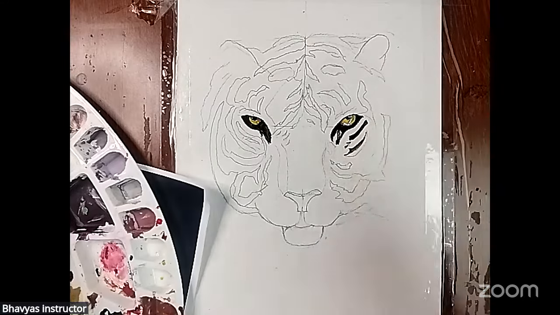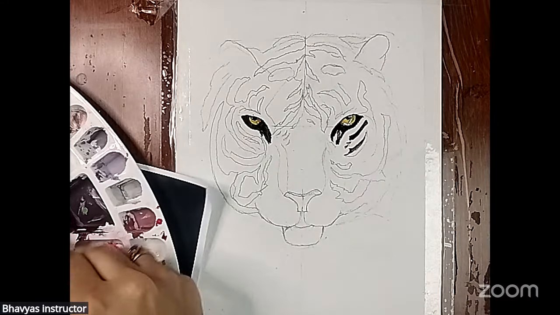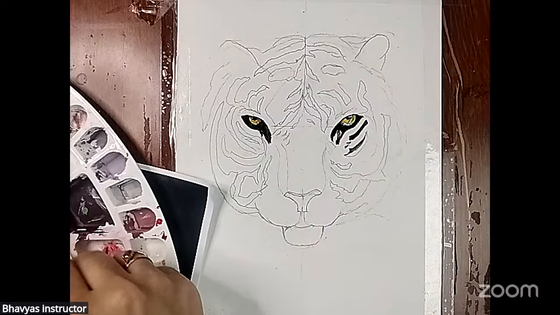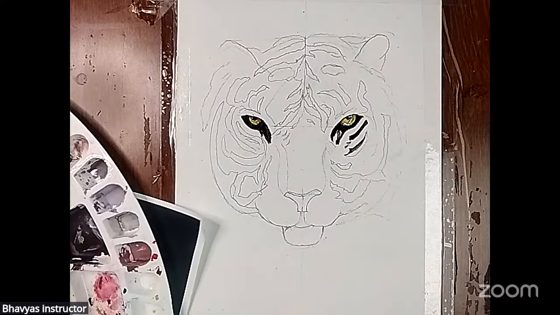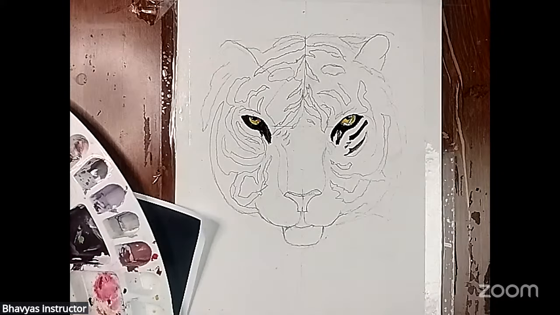You can use a flat brush too if you want. So take Persian blue and mix it with vermilion hue.